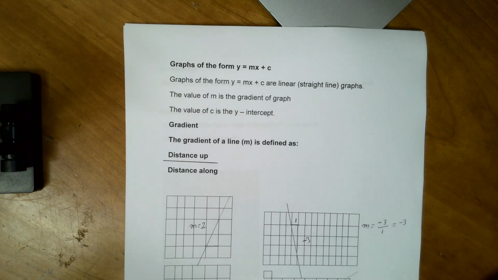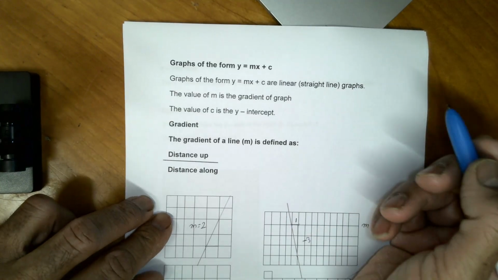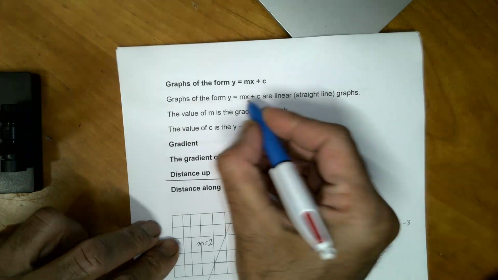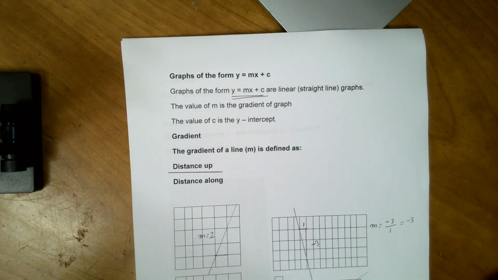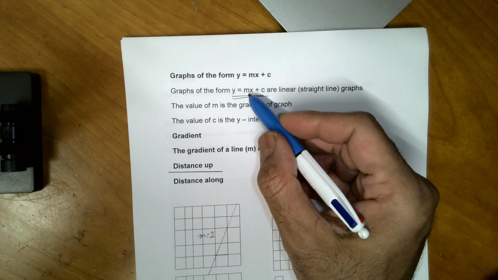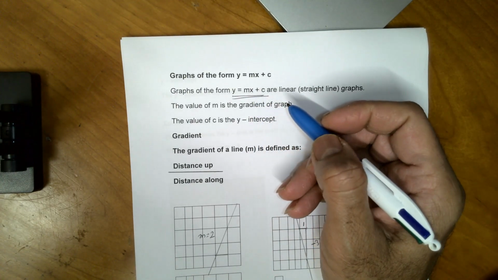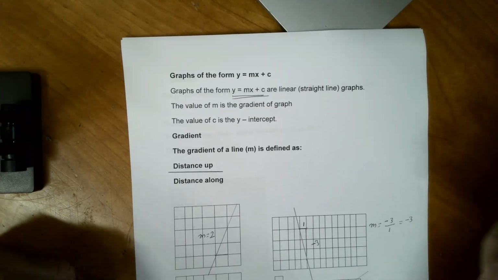So first, let's go with what we actually mean by the form y equal to mx plus c. The graph of any form where you have y equal to mx plus c is a linear, or you can say a straight line graph. And in this linear or straight line graph, we have the value m, which is the gradient of the graph. So it actually represents the slope.